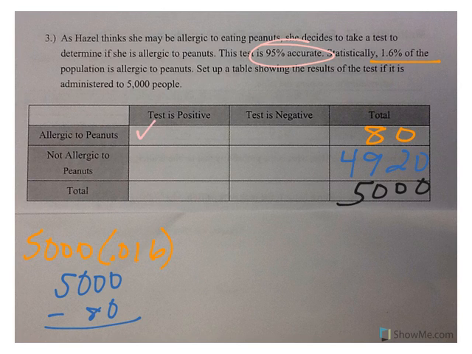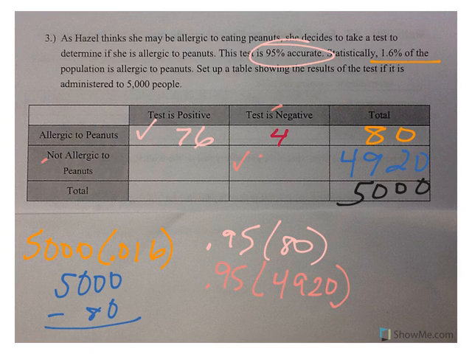Okay, so we now know that our accuracy rate is 95%. So if you're allergic to peanuts, you would expect to test positive. So 95% of the 80 gives me 76 people. And if 76 test positive, that means 4 test negative. And if you don't have a peanut allergy, you would expect to test negative. So this is my other 95% times the 4,920, and I have an answer of 4,674. Well, everybody else tests positive, and that would be 246. So when we add them up, I get 322 and 4,678.